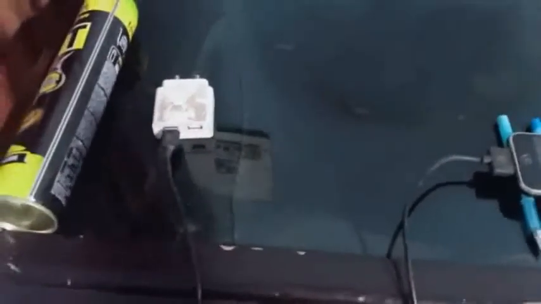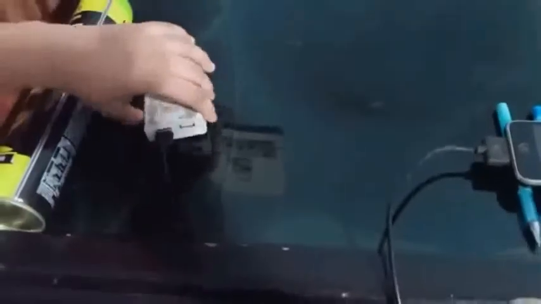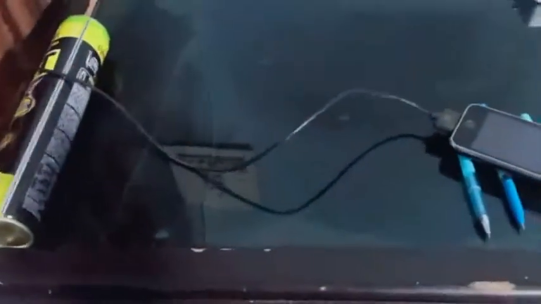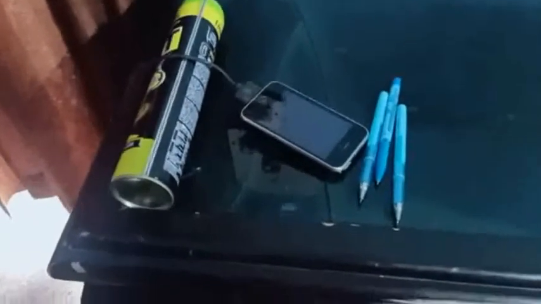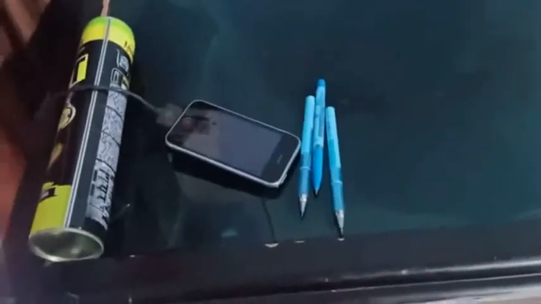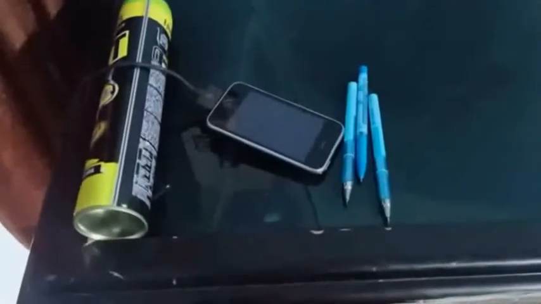Now we place the same phone on round pens and we take the same charger, which is less heavy than the previous one. Now we hang the same charger down the table and observe. We observe that now the mobile phone moves easily from one end of the table to the other. It shows that rolling friction is less than the sliding friction.